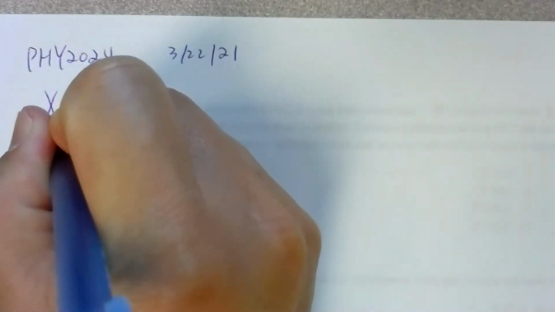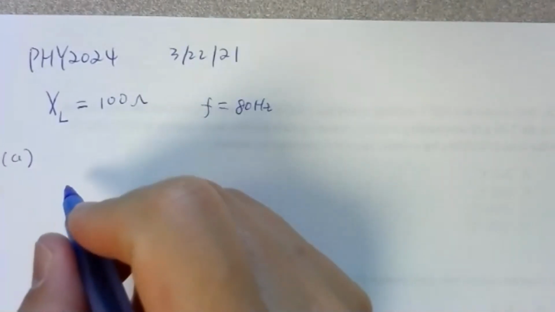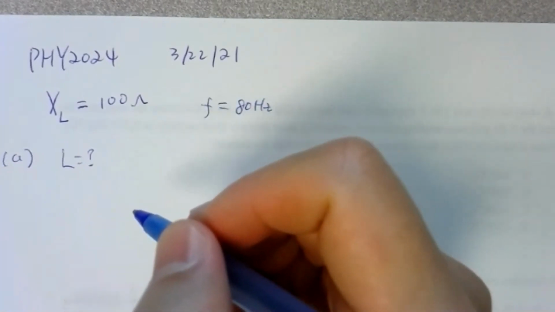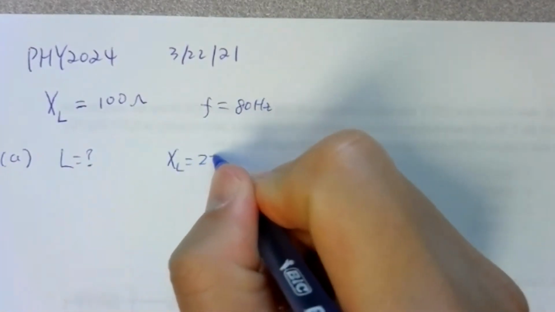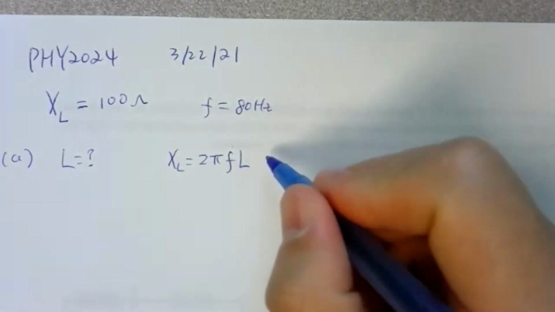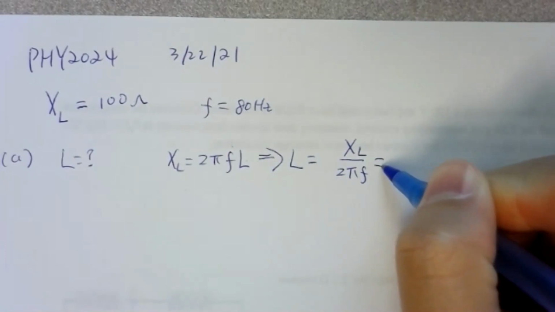All right, so let's take a look at this one here. It tells us that the reactance of this inductor is equal to 100 ohms. So XL is equal to 100 ohms, and the frequency is 80 hertz. On part A, you are looking for L, the inductance of this inductor. Now XL is equal to 2 pi F times L. You are given XL, so you can solve for L. L will be equal to XL divided by 2 pi times F.